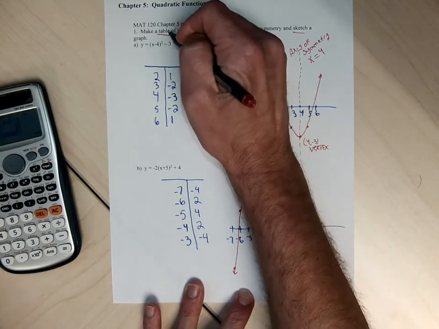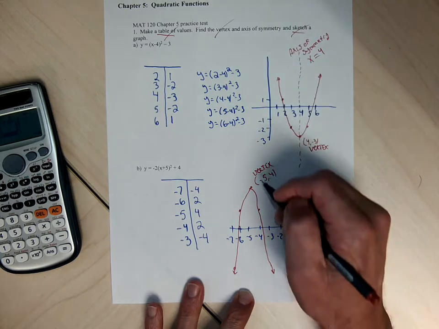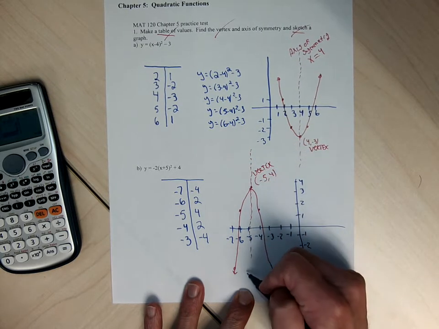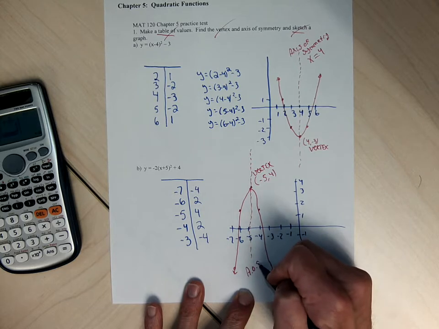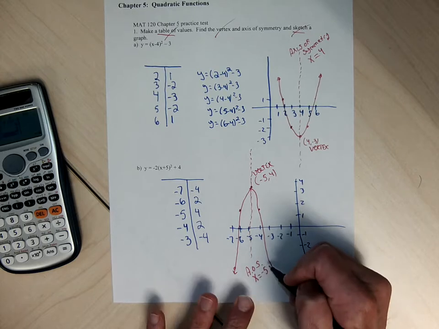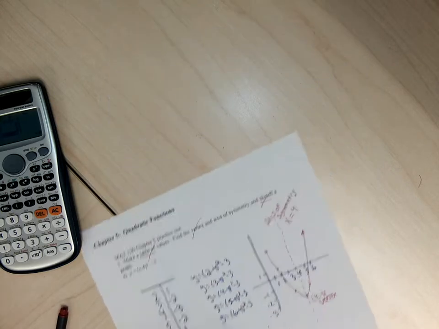So I've made a table, sketched a graph, labeled the vertex, need the axis of symmetry. I'm just going to draw it in. The axis of symmetry, I usually just write AOS for it. It's a vertical line that goes through the vertex. In this case, the vertex goes through negative 5 on the x-axis, so it's going to be x equal to negative 5. Everything we need to do for those.